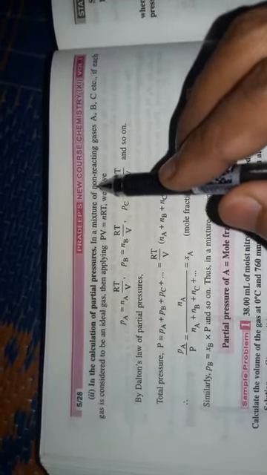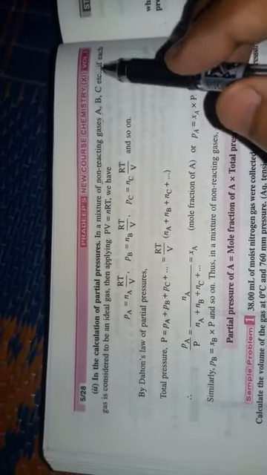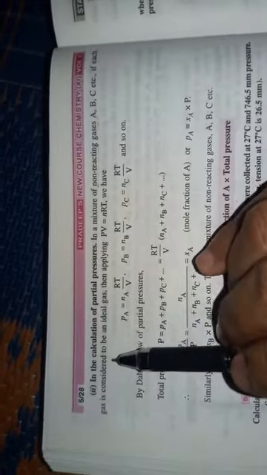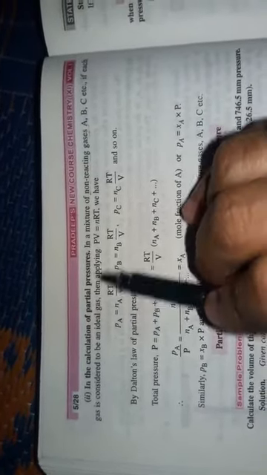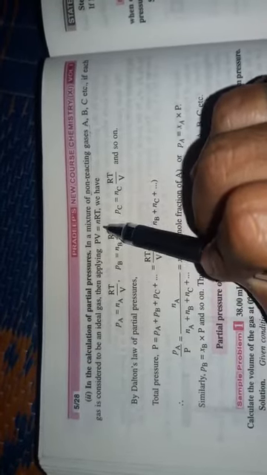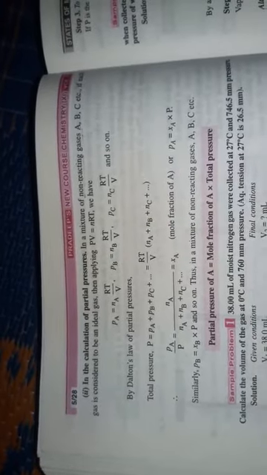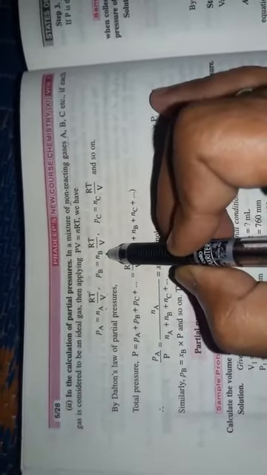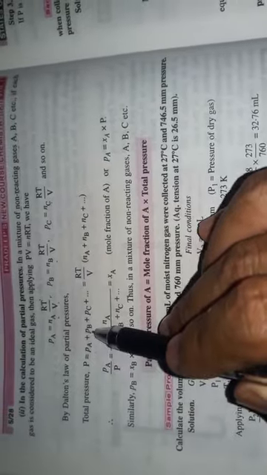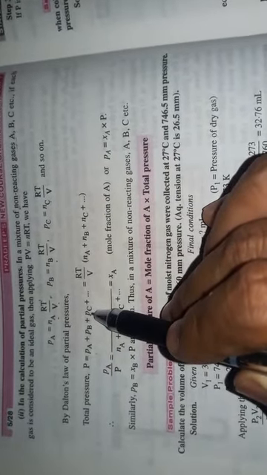Similarly, in a mixture of non-reacting gases A, B, C, each gas is considered to be an ideal gas, so applying the equation PV is equal to nRT, the pressure of the first gas is PA equal to nA RT upon V, and similarly for B and C. According to Dalton law of partial pressure, P is equal to PA plus PB plus PC.